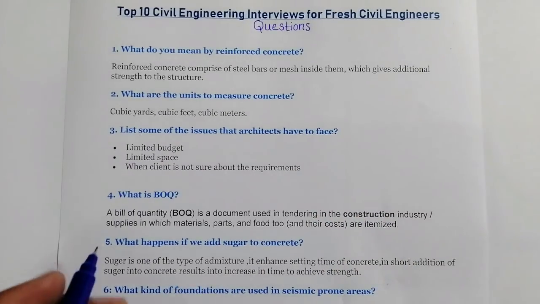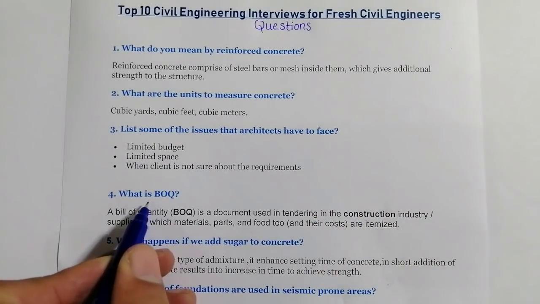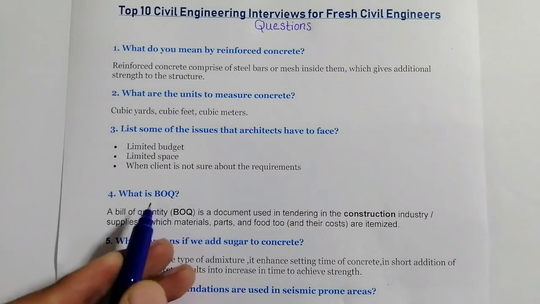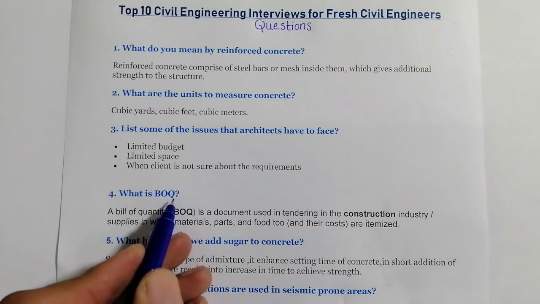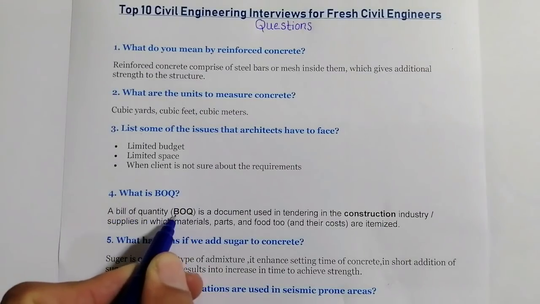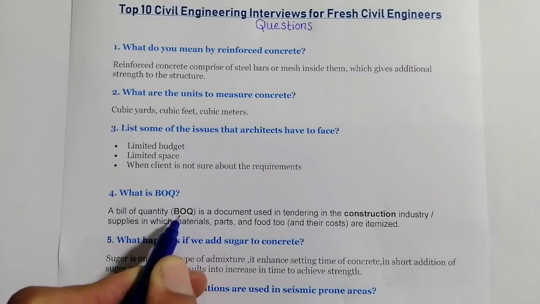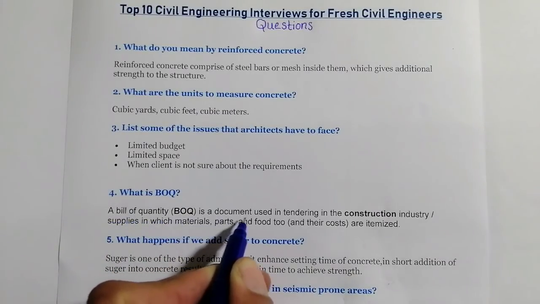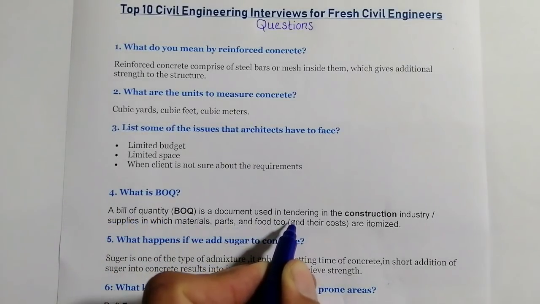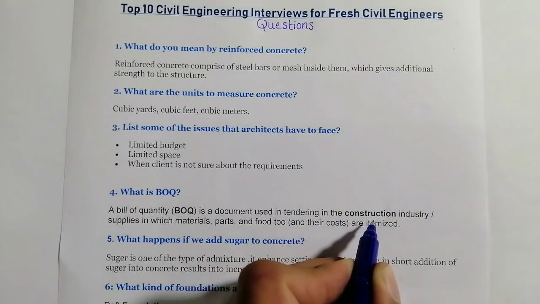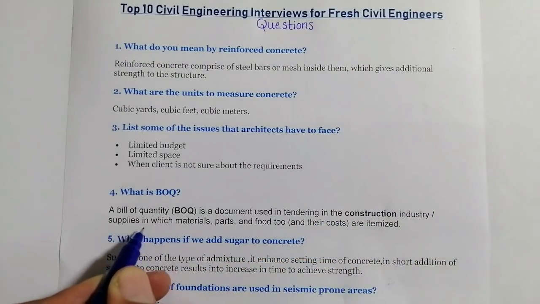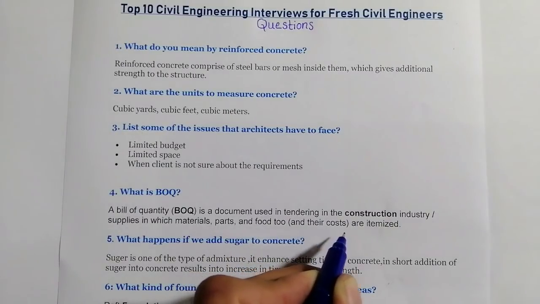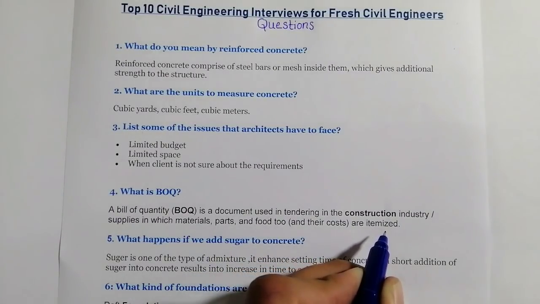Now the fourth one is: what is BOQ? BOQ is the acronym of bill of quantity. A bill of quantity is a document used in tendering in the construction industry, in which materials, parts and labor and their costs are itemized.